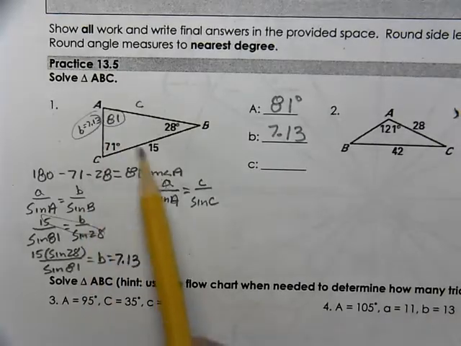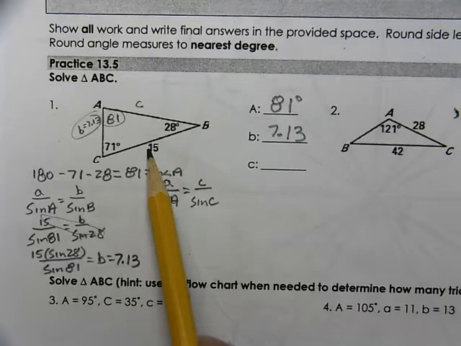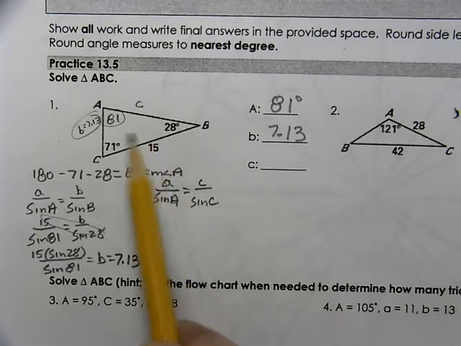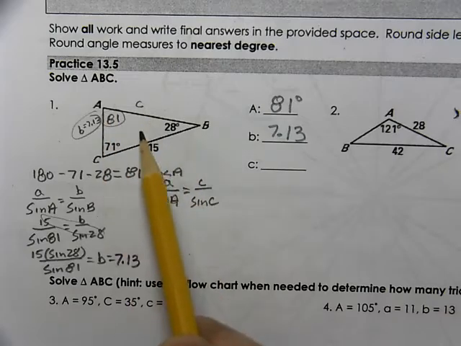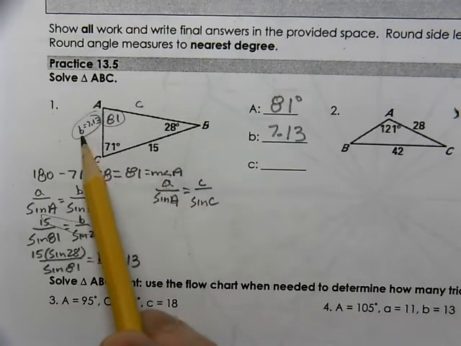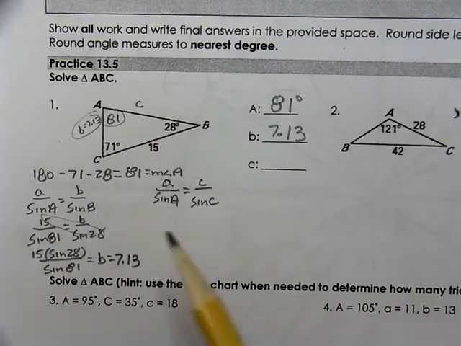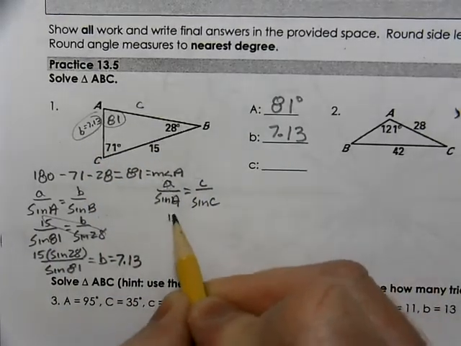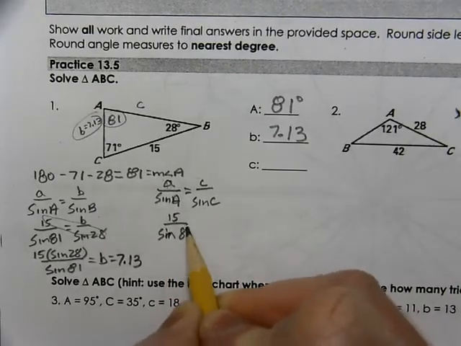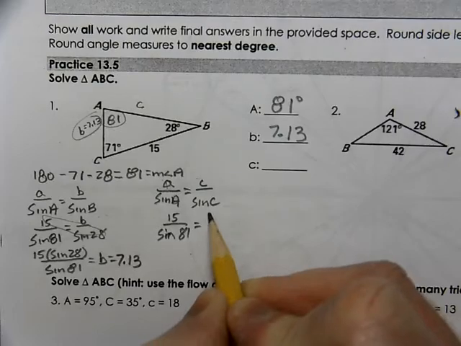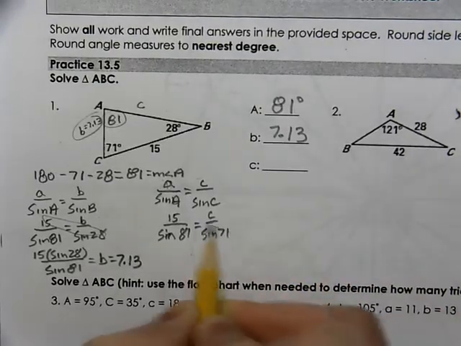Now I decided to use A because A was the two numbers that they gave us. 81 was pretty simple for us to calculate. I didn't want to use a rounded number like 7.13 for the B value, so I wanted to stay away from using B. So 15 over the sine of 81 equals C over the sine of 71.